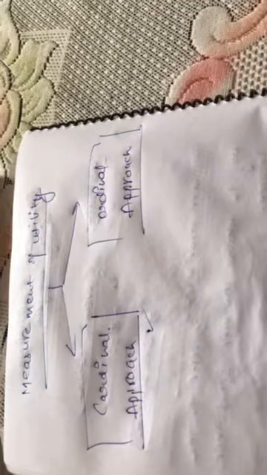Now, the cardinal approach means Marshall believed that we can measure satisfaction, because utility tells us what kind of satisfaction we are going to get. So Marshall said that we can calculate satisfaction in terms of numbers. Now, cardinal, this term you have already studied in maths, which talks about numbers like 1, 2, 3 and so on. So if we can derive the satisfaction of something we are consuming in numbers, then we are discussing the cardinal approach.